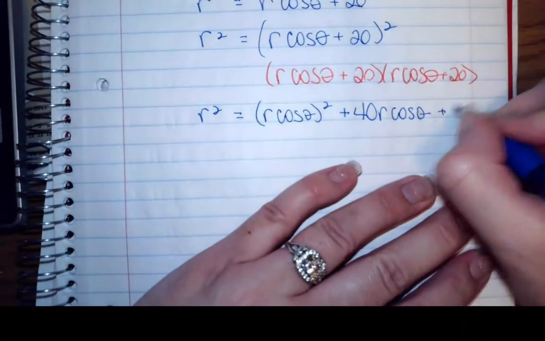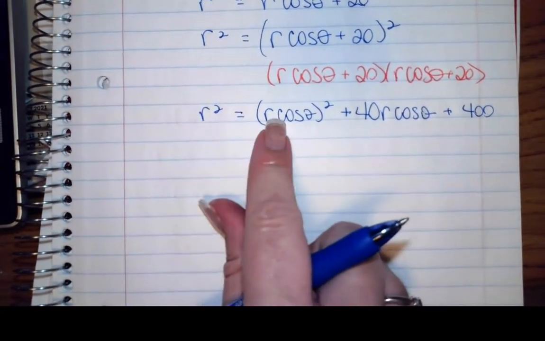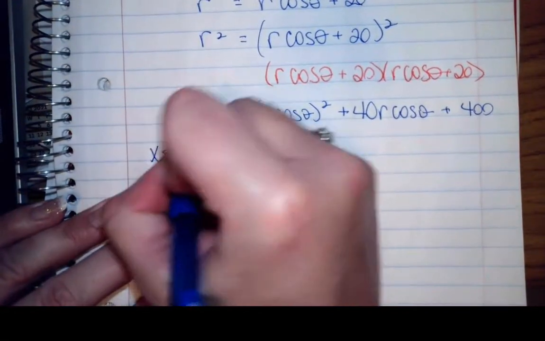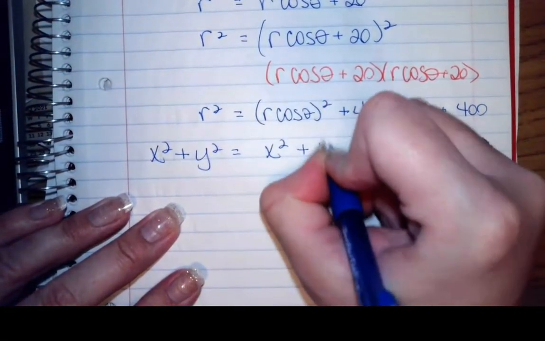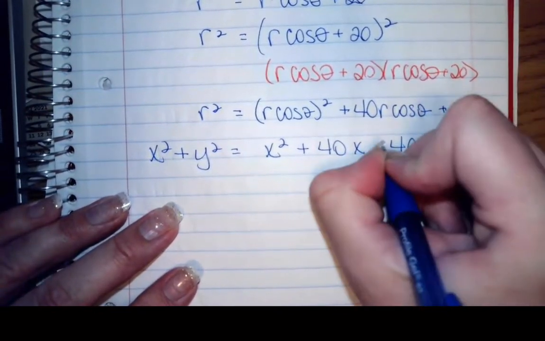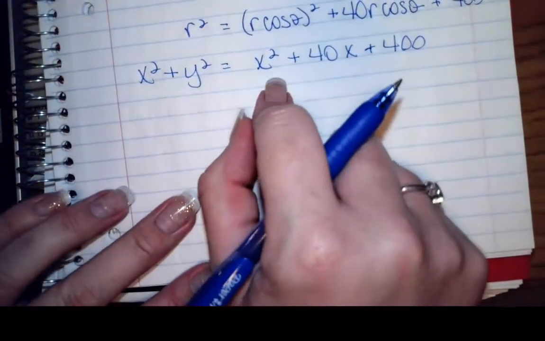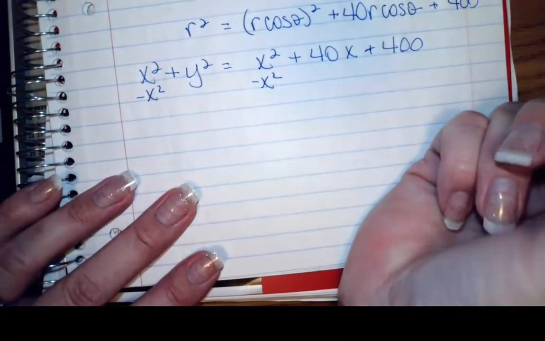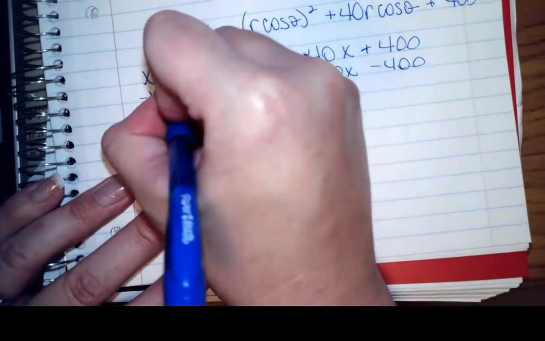And then that's going to be plus 400. So if you'll notice, I know how to swap this out, I know how to swap this out, and I know how to swap this out. So I have an x squared plus a y squared equals an x squared plus a 40x plus 400. And I want that to be equal to 0. So I'm going to subtract x squared from both sides, which means those are gone, which is fine. Subtract 40x and subtract 400.